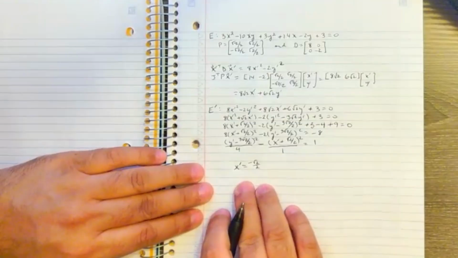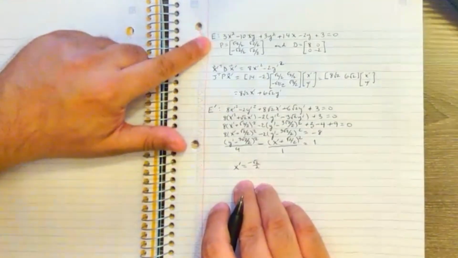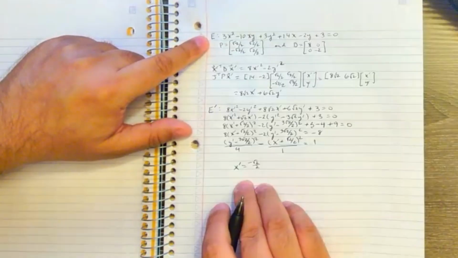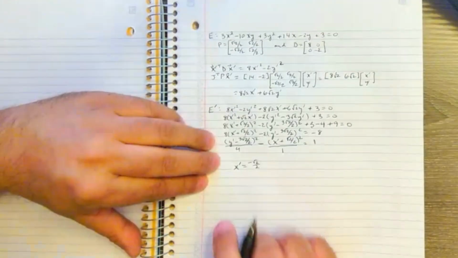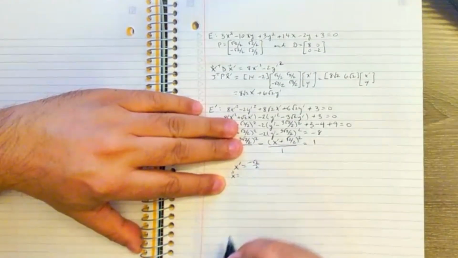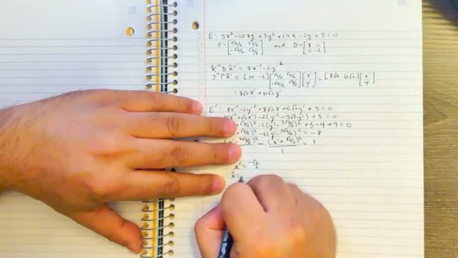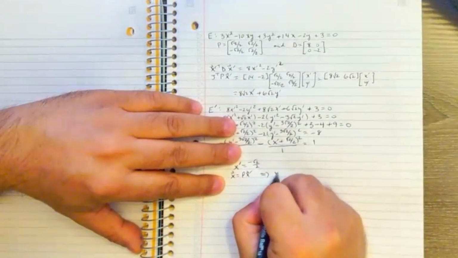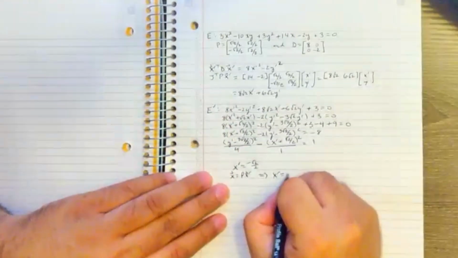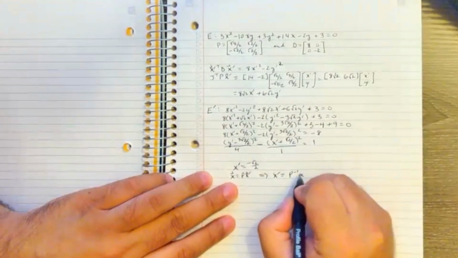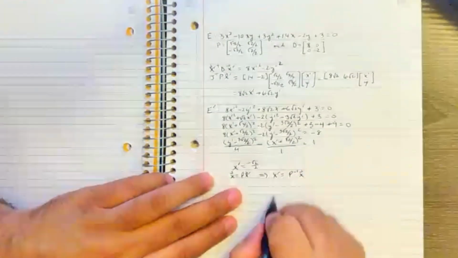So to determine the transverse axis in the original coordinate system for our hyperbola, we need to apply the passive transformation. So we applied the vector x is equal to P times the vector x prime, and so the vector x prime is equal to the inverse of P times the vector x.